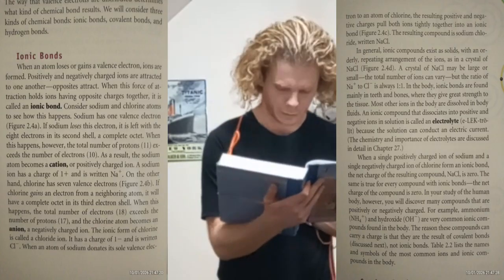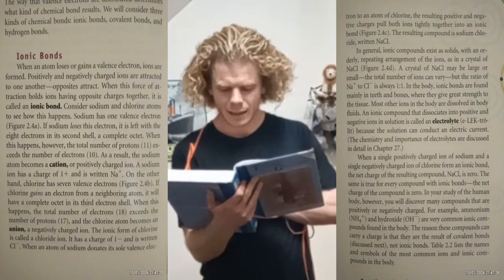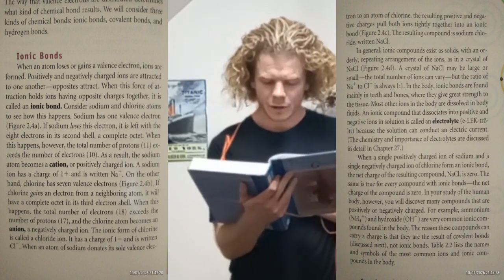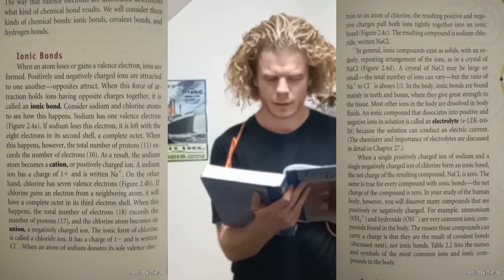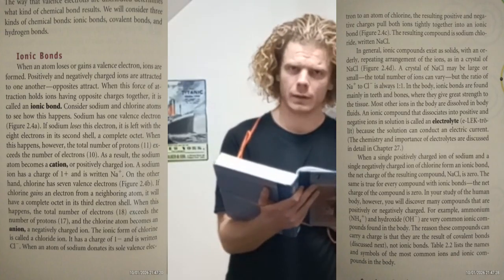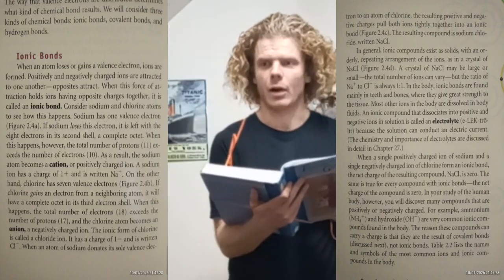conduct electrical current. When a single positively charged ion of sodium and a single negatively charged ion of chlorine form an ionic bond, the net charge of... how can it be a positively charged ion of sodium? Don't we just gain or lose an electron as soon as we're bound up together? So it doesn't go hand in hand. How can one happen without the other?